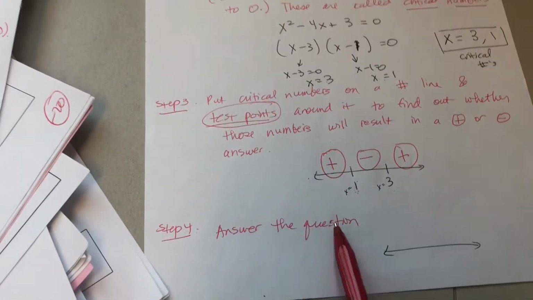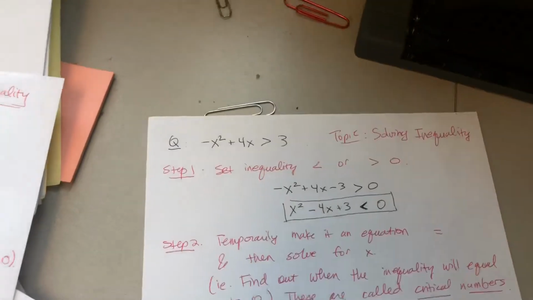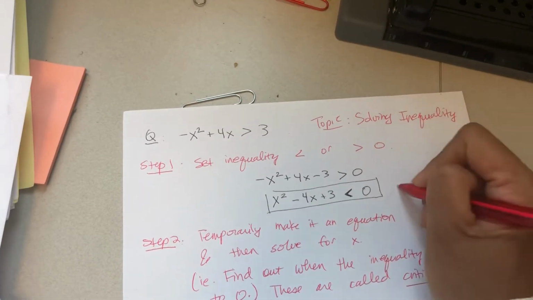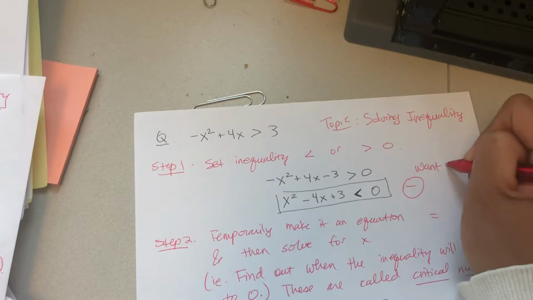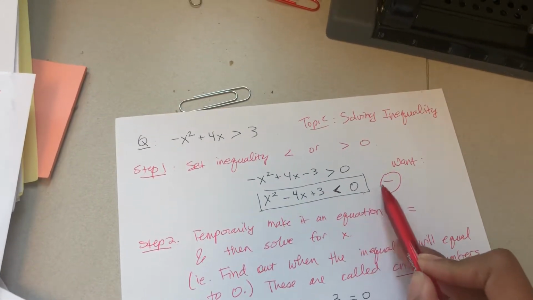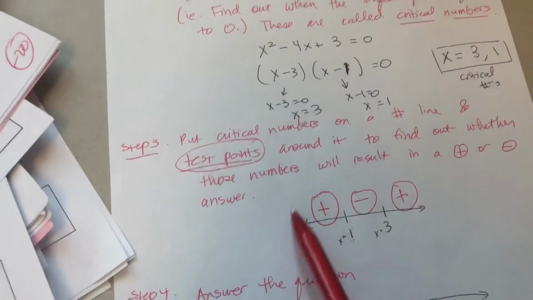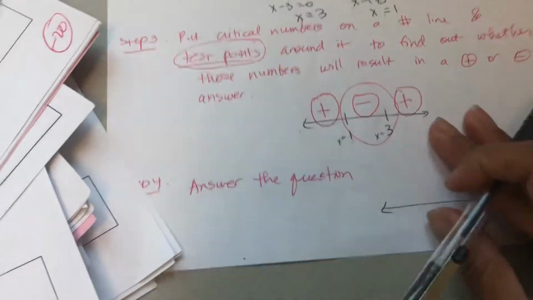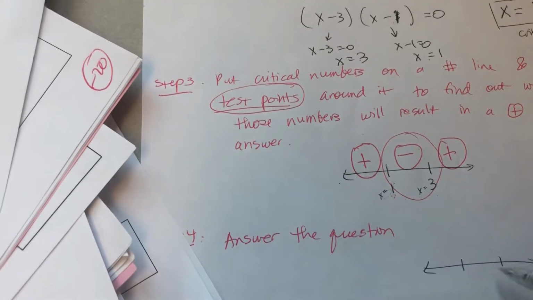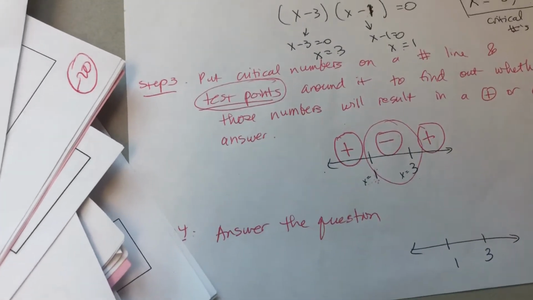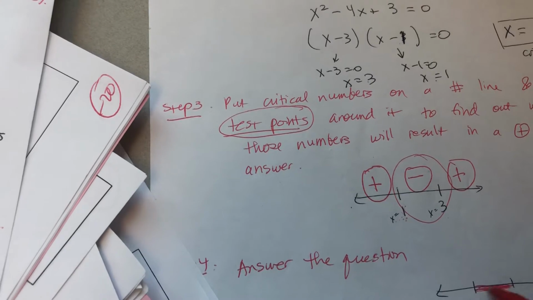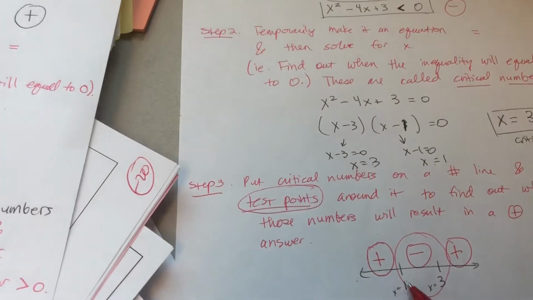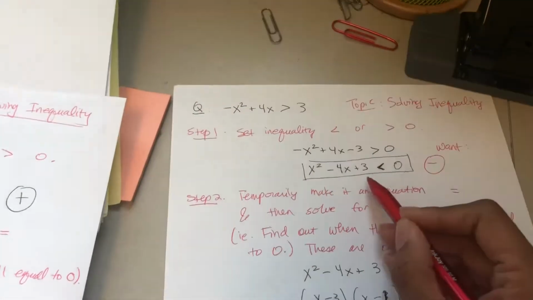So the last step is to answer the question. Well, the question is, what will make this inequality less than 0? In other words, I want the negative answers. What will make this less than 0? What will make it negative? So here in my number line, the parts that will make it negative is everything between 1 and 3. So when it tells me to graph my answer, therefore, everything between 1 and 3 will make this inequality negative. And it does not include 1 and 3 since there's no equal sign.